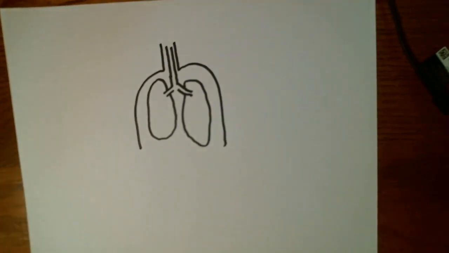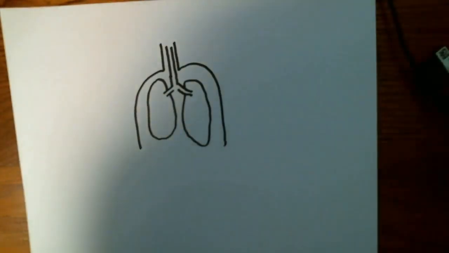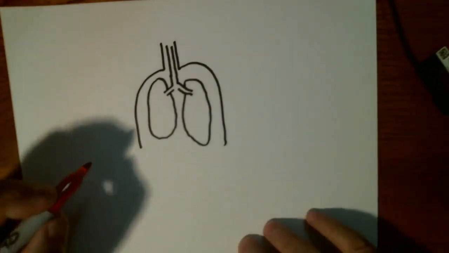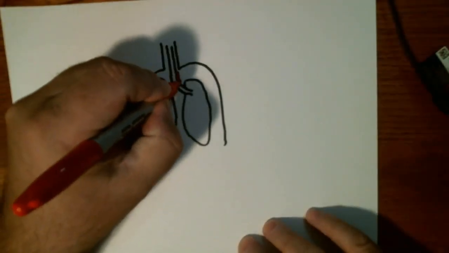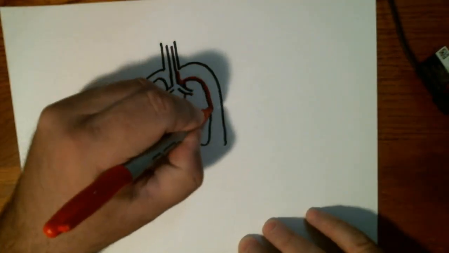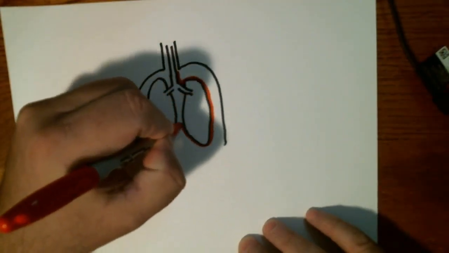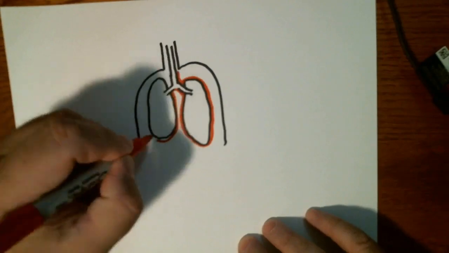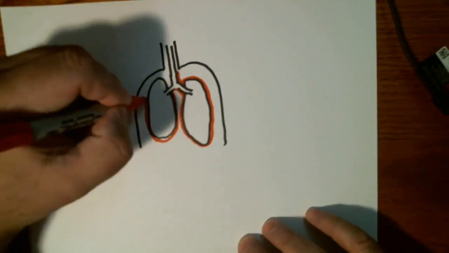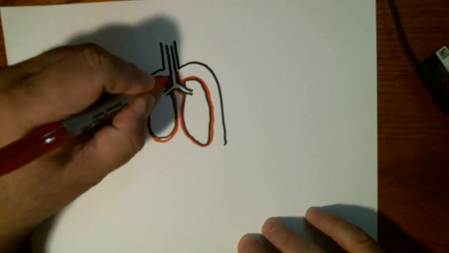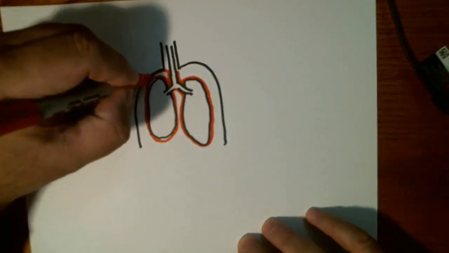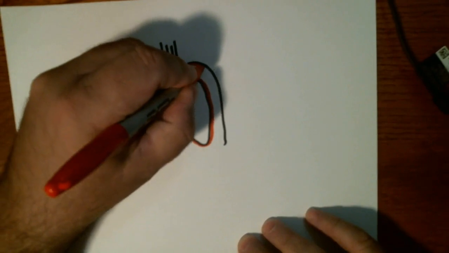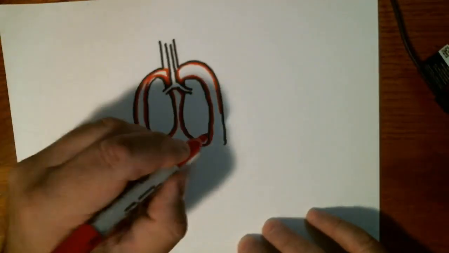Now, whenever we take a look at the lungs, these are internal organs, and recall that we said that all internal organs are covered by a membrane. That membrane is a serous membrane. So let's draw the serous membrane that covers the lungs here. And of course, serous membranes are double membranes, so there's two layers to them, and one layer attaches right to the visceral organ, and the other layer attaches to the inner body wall.